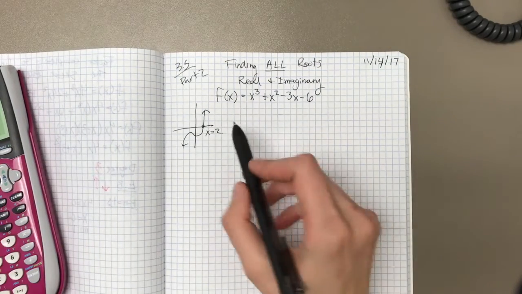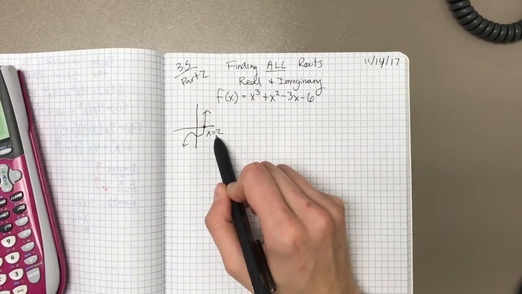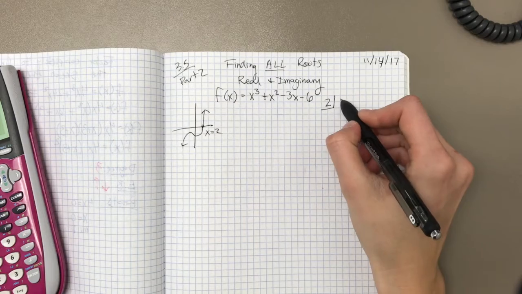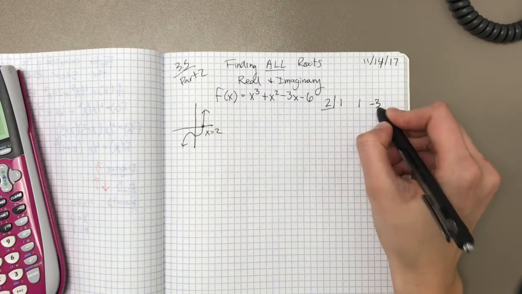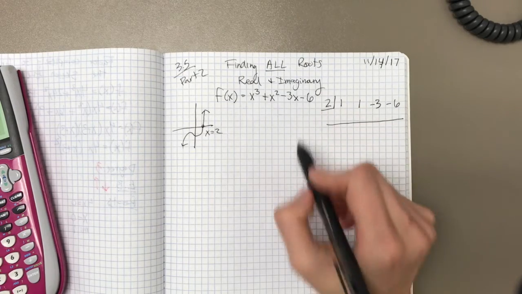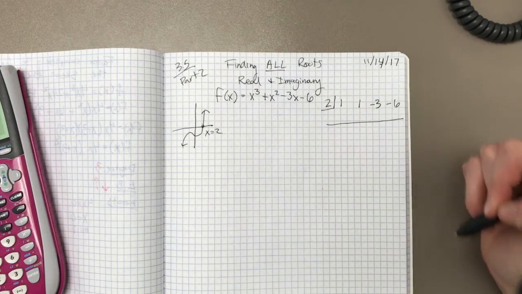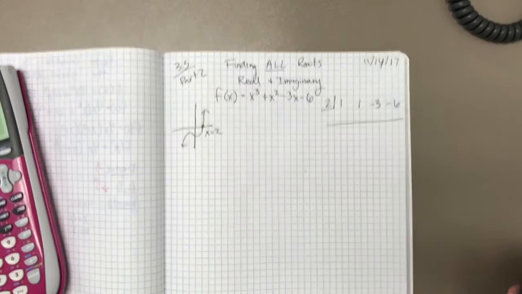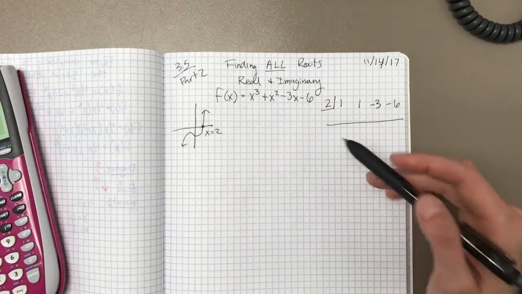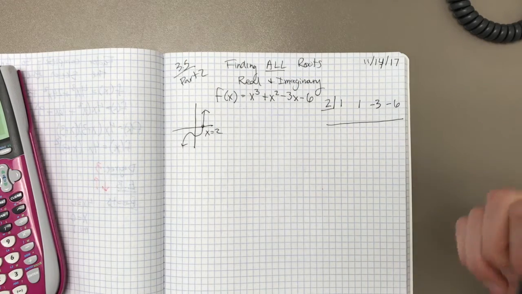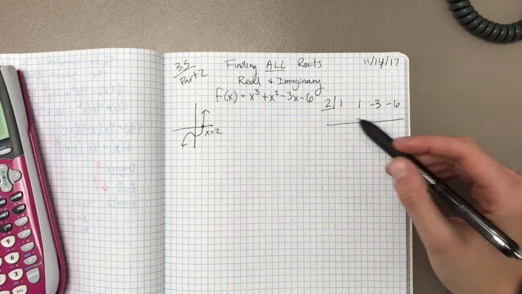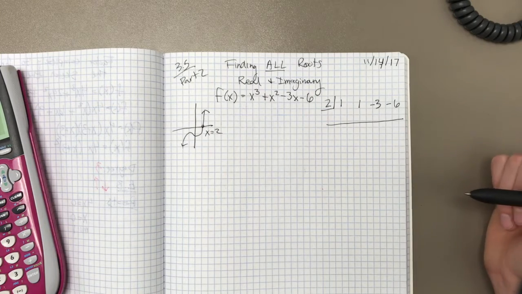Okay, so now that we know that we have a root at 2, we're going to go off to the side and do our synthetic division and figure out what we have left if we divide our polynomial by x minus 2. So maybe we can try to factor it again, because if we look at x cubed plus x squared minus 3x minus 6, we can't factor by grouping, we can't do our multiply-add pairs, so we've got to figure out how we can do this, and synthetic division is something that we can do.